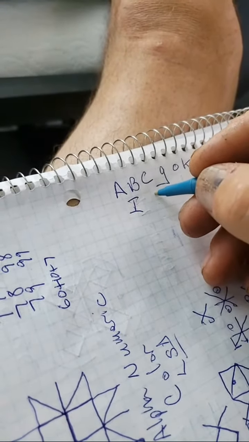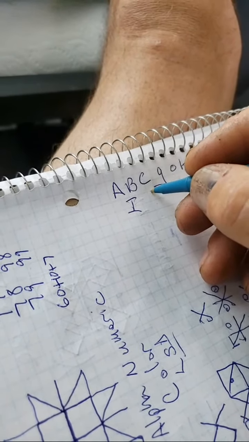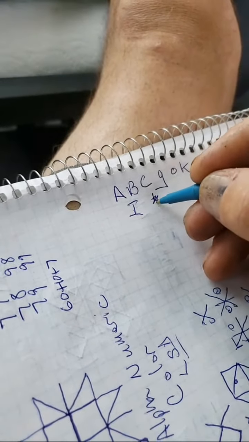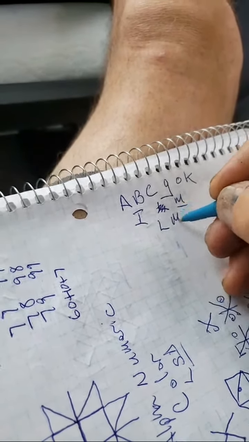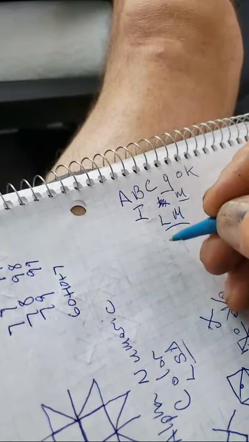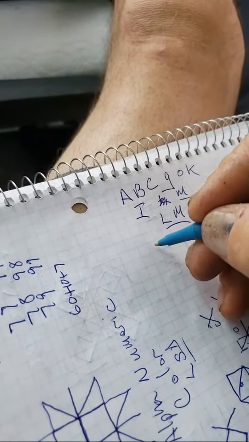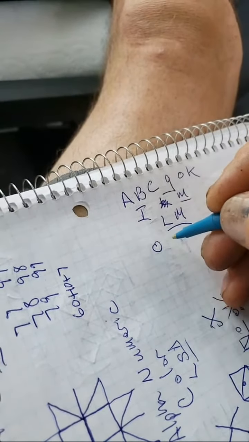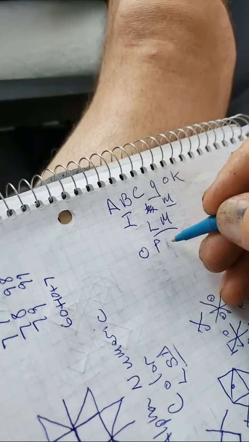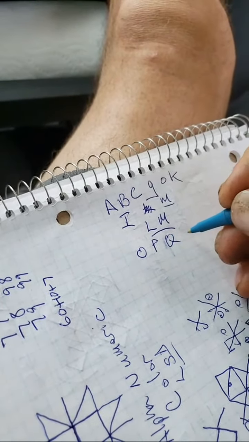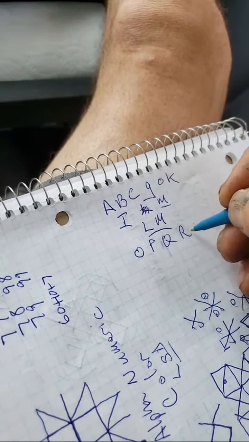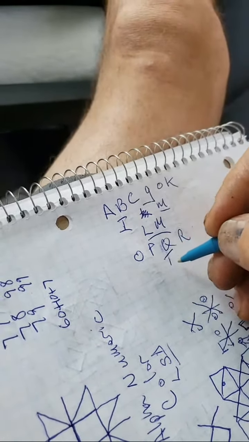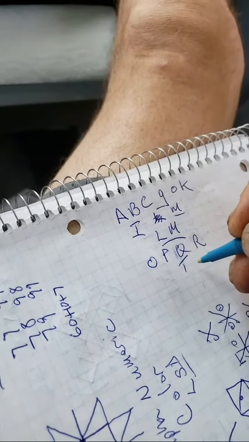H, I, J, K, L. L in French is a female, but we're not going to use that. M is love in French. Female love, it also means a wing, like a wing of a bird. M, N, O, okay. P, you have to go to the bathroom and pee. Q, time to start. R, are you okay? S, T, when you play golf. U, V, W, X, Y, Z.